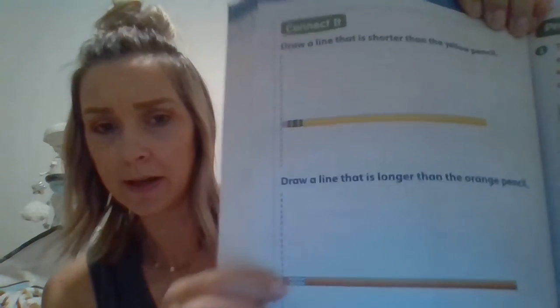It's fine. On the next page, this one says draw a line that's shorter than the yellow pencil. This one says draw a line that's longer than the orange pencil. So you're going to want to make sure that you start at this dotted line. So they're starting at the same point. On this part, you don't have to do the boxes unless you want to.